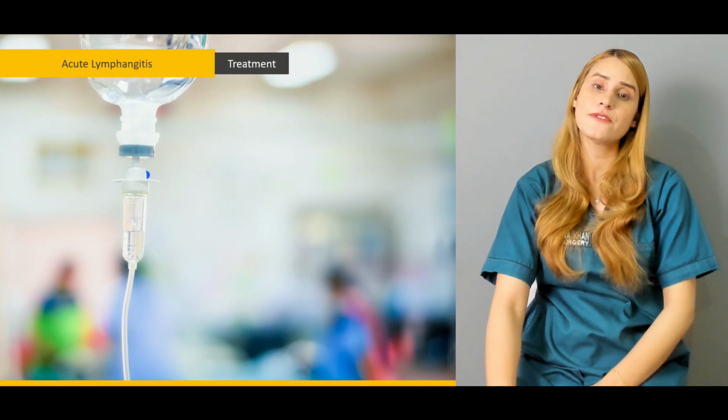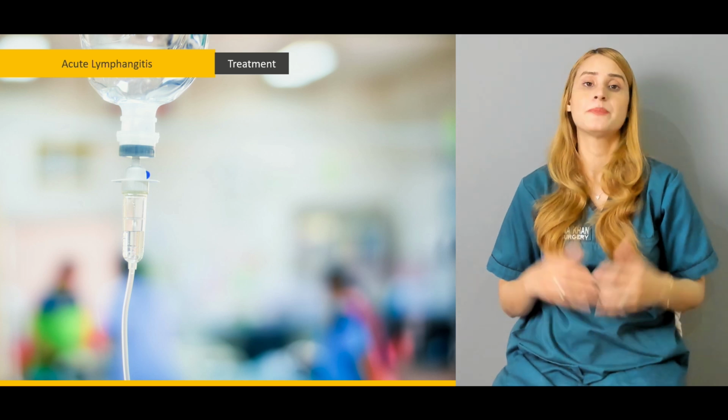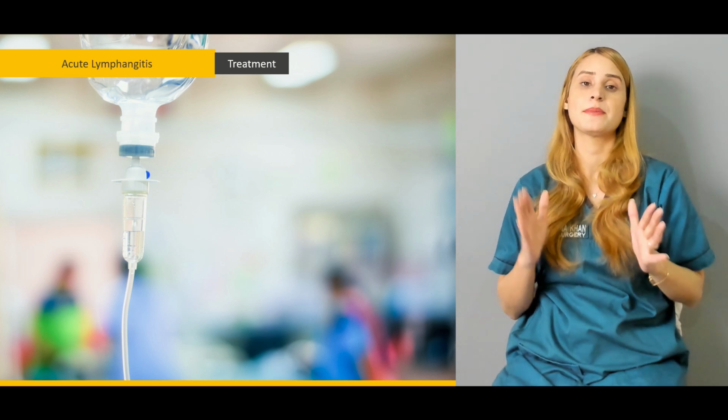In the treatment of acute lymphangitis, most of the time aggressive fluid therapy, elevation of the limb, and proper antibiotic therapy are very important. Sometimes you give the patient antibiotics for 48 hours and there is no improvement, or the patient is not responding to the antibiotic cover you're giving.